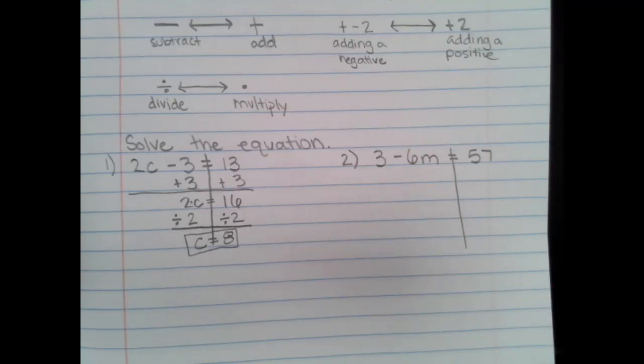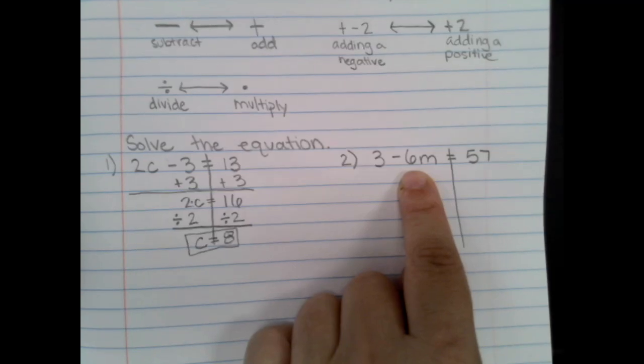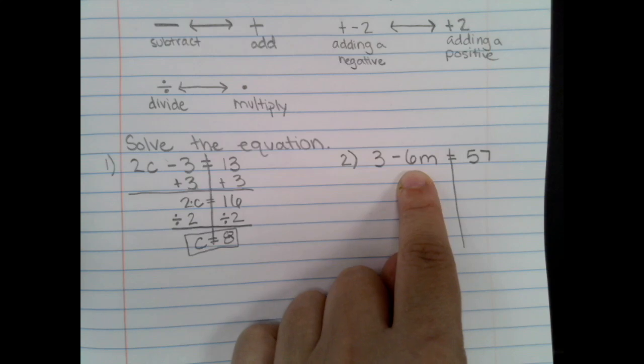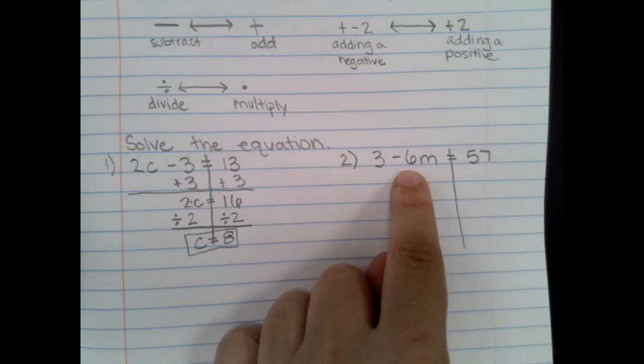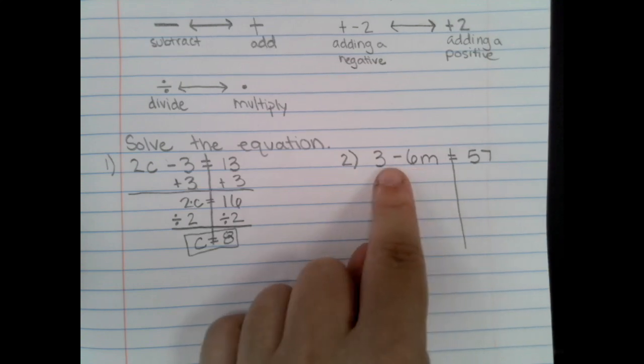Okay. What's another word for this number that's the best friend that's right next to the variable? 6. You're right. It is 6. What's the vocabulary word for any number that's there, though? Close. Constant would be the 3. Coefficient. Our variable is m. Coefficient is the number next to the m, and then our constant's the number without. So we get rid of our constant first.